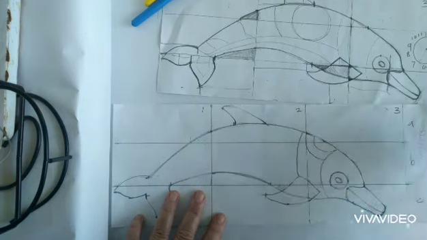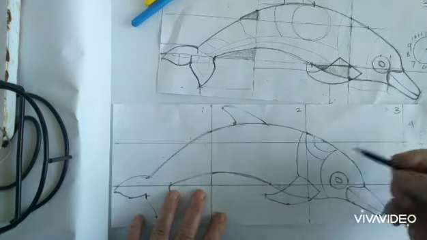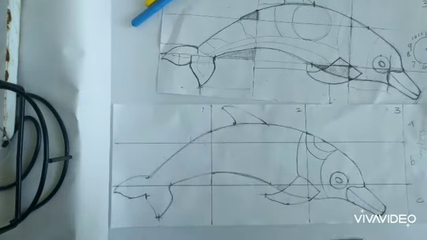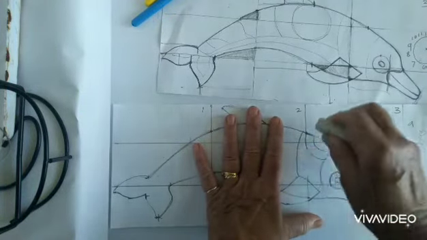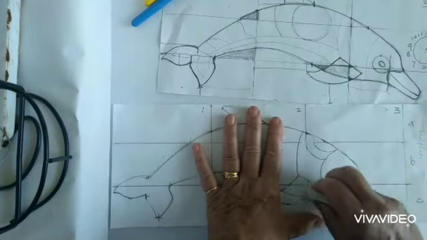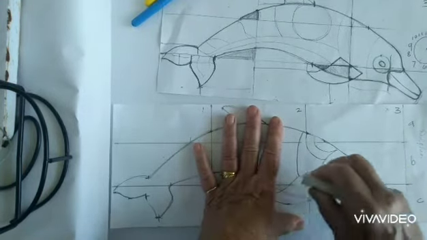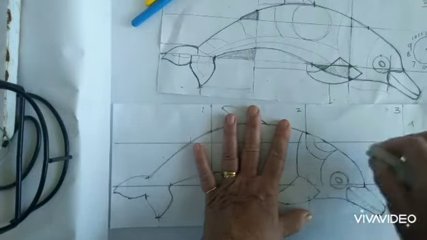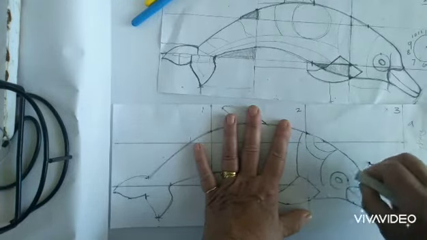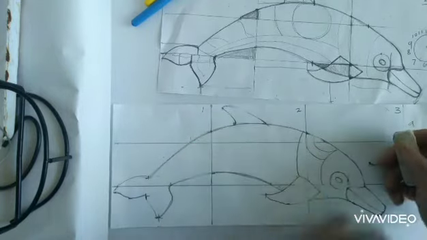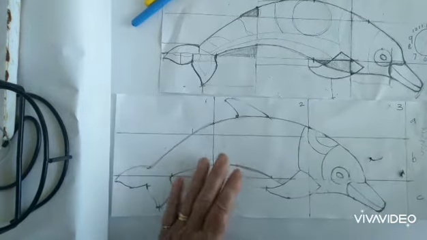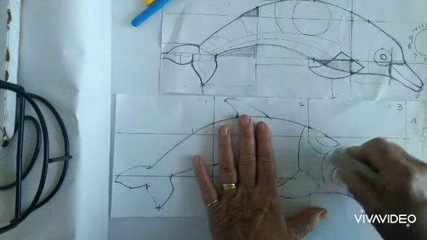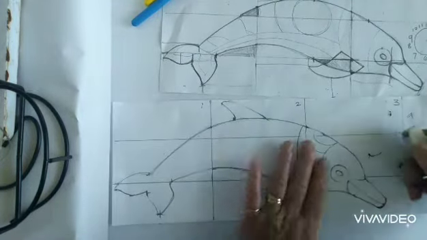Once you've drawn in your shapes, that's what I'll do as an example, then you erase your grid, right? I'm just doing this little section. There we go, just to show you. You erase your grid, and mine is quite dark because of the 6B pencil.